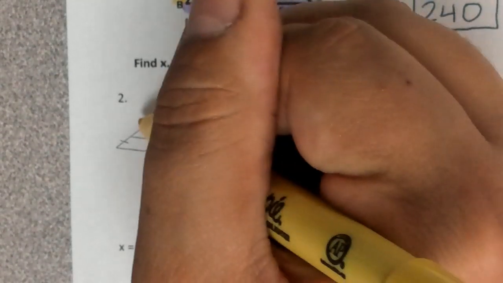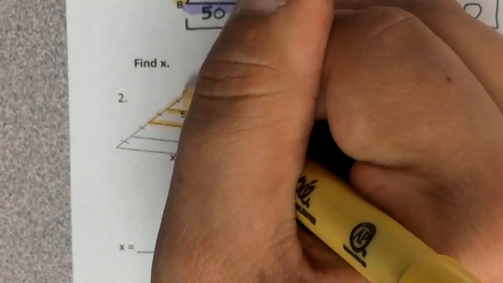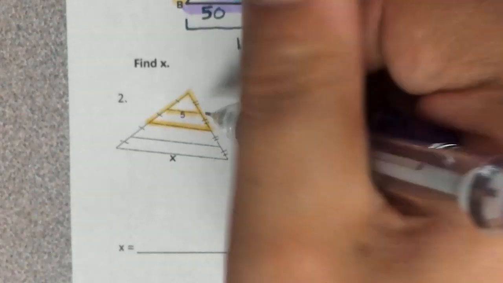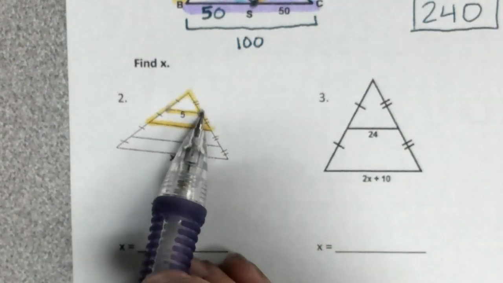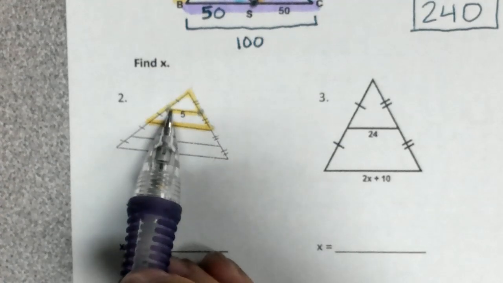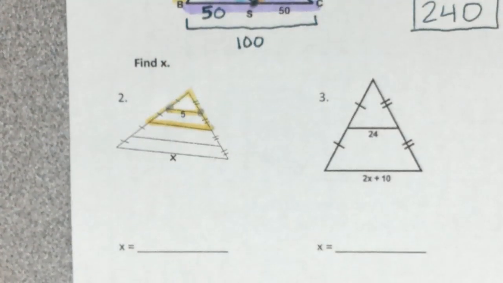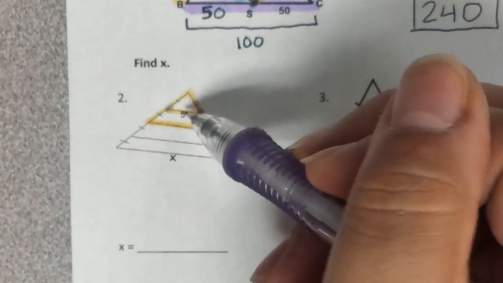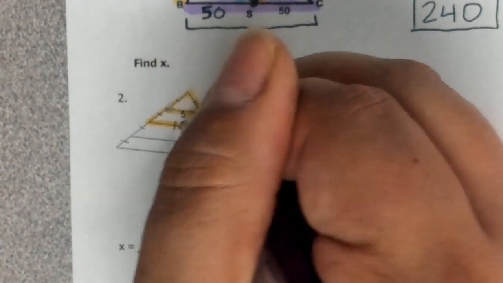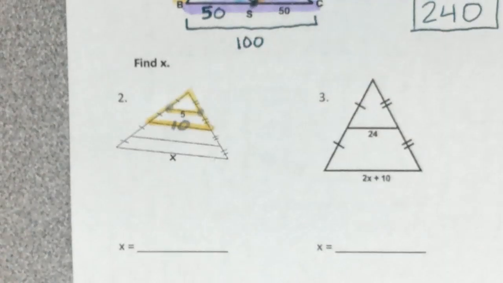Do y'all agree? Why are these mid-segments of each other? Or not of each other, but why is that the mid-segment for it? Because do y'all agree this dot right here is in the middle of this segment? And this point right here is in the middle of this side? So if that's 5, what is this right here? 10. Does everybody agree and understand that?